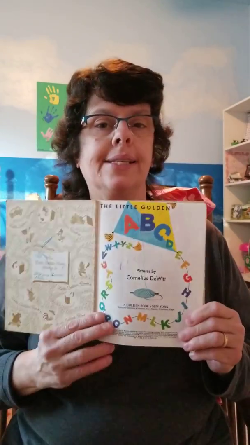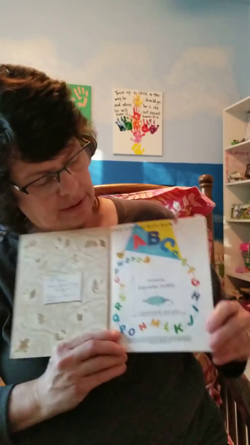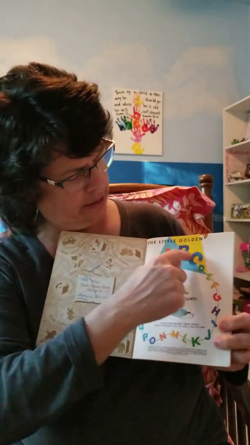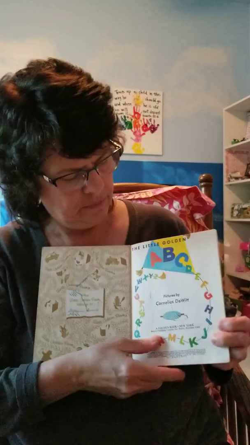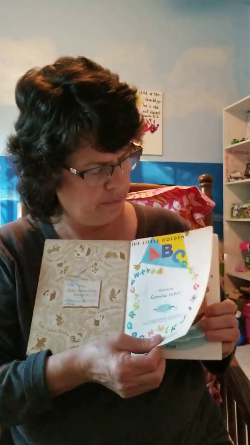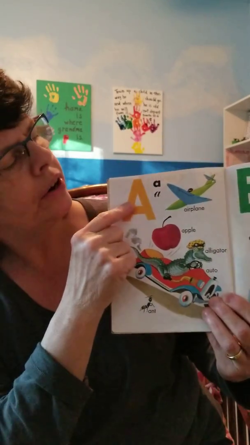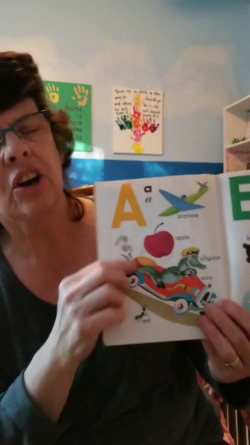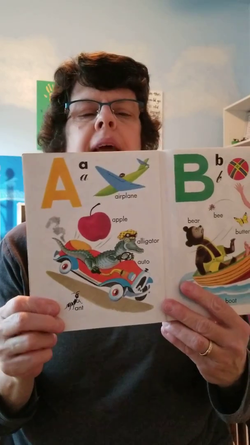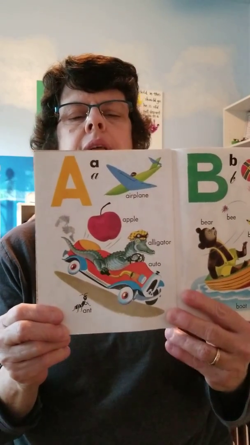I'm here in the beach room, and today the book I have to read is the ABCs. When people write their ABCs, there are a couple of different ways that they write letters. Look at all the letters. We're going to sing the song in this book too. People write uppercase letters, lowercase letters, and cursive letters. So on every page, you'll see those different kinds of letters.